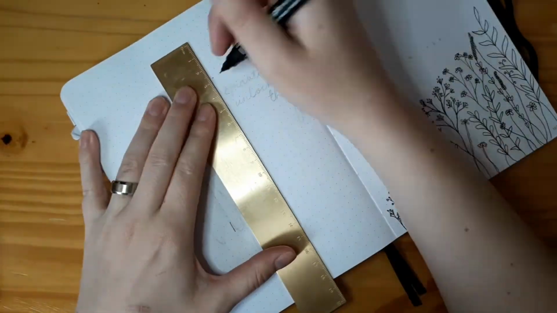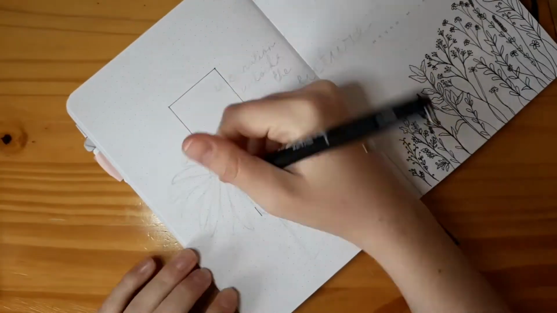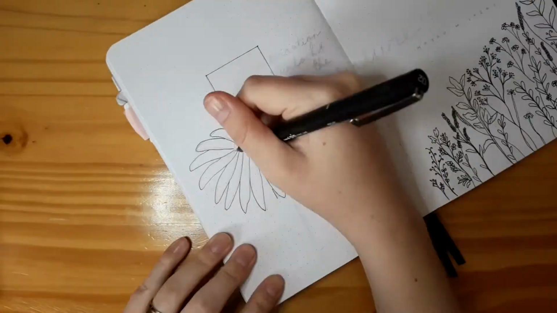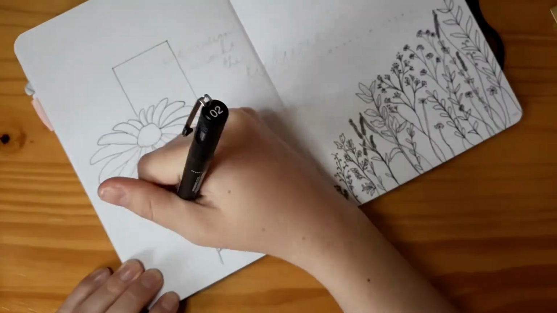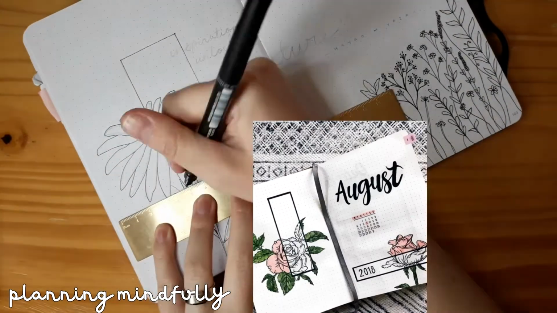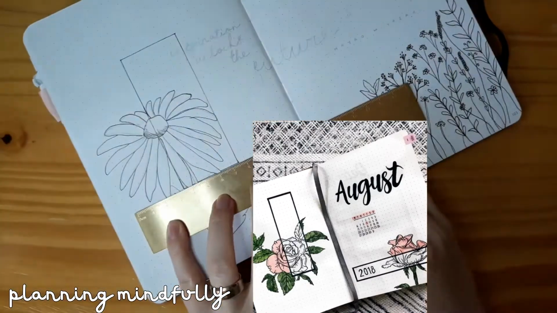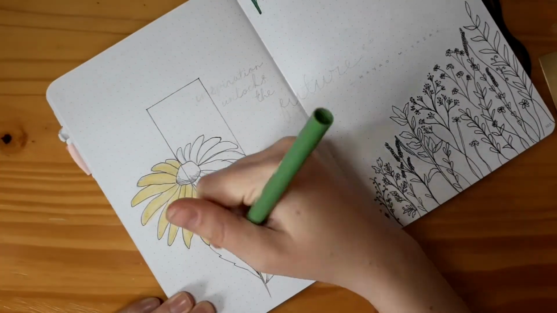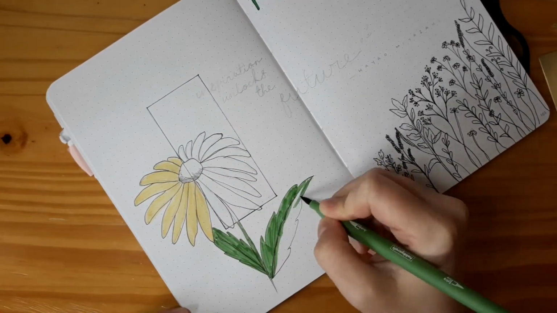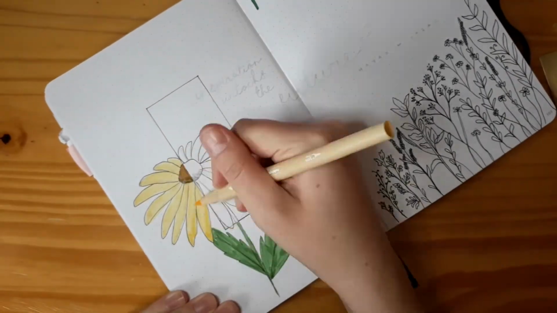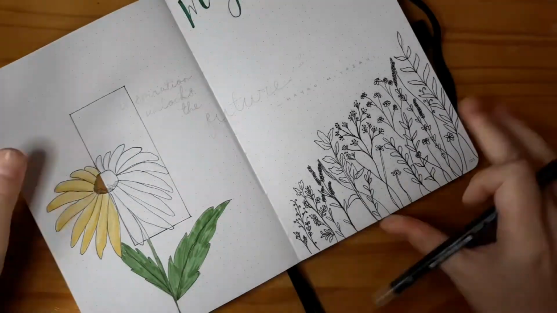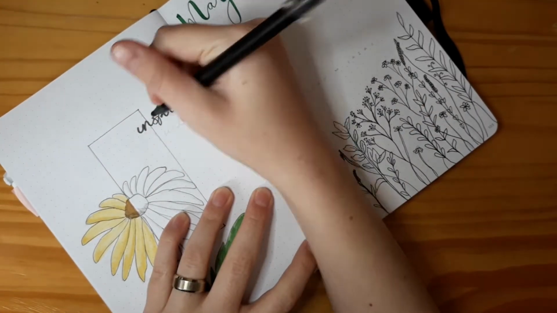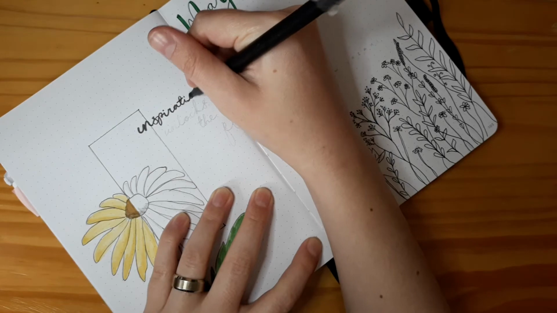For my quote page, I decided to do it slightly differently, and I drew one big flower, and I did this sort of half in, half out of the box because I saw a picture on Pinterest where they did this, and inside the box they left it black and white, and outside the box they did colour, and I really liked how that looked, so I decided to replicate that. I also layered the colours a little bit here. The Hobbycraft brush pens that I'm using are really good, so you can add more and darken up the colour if you want to.